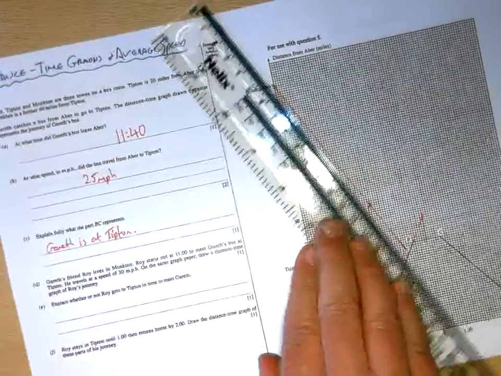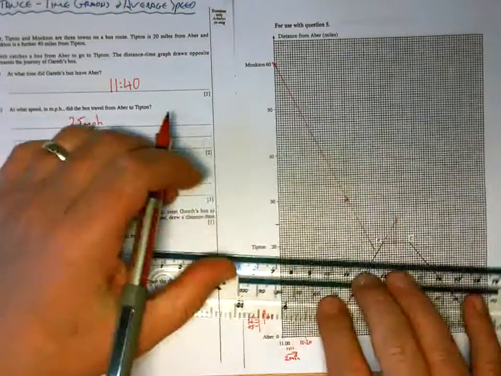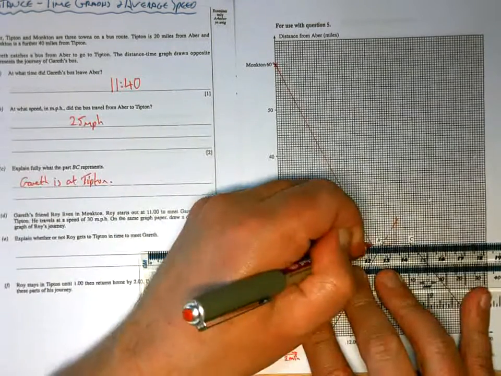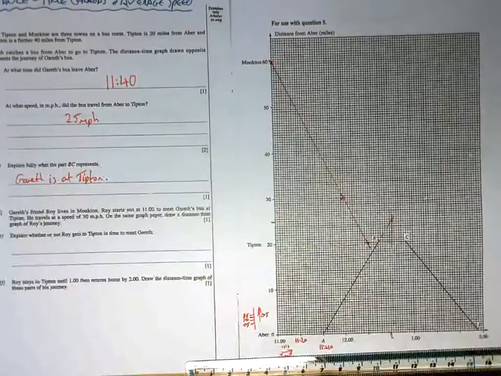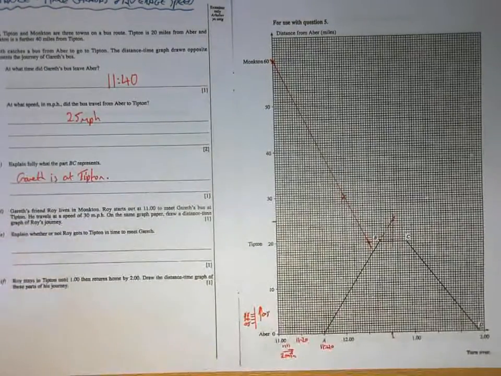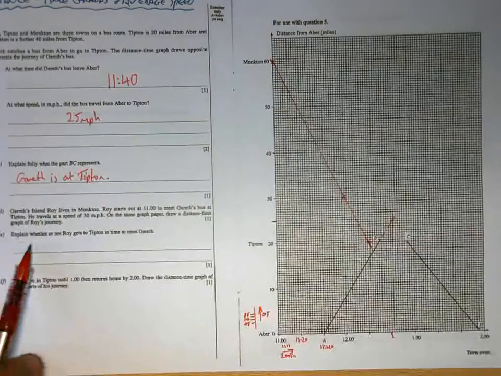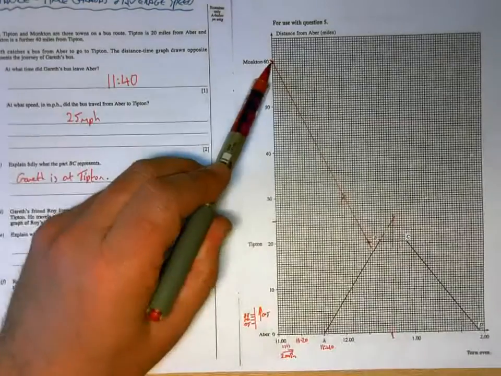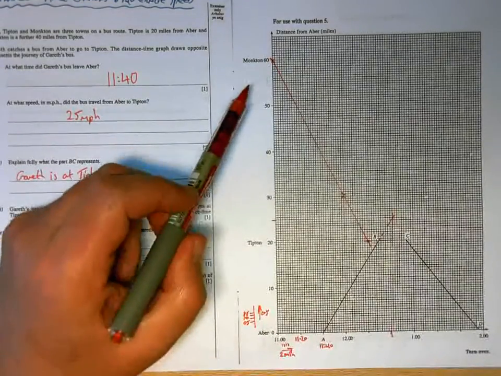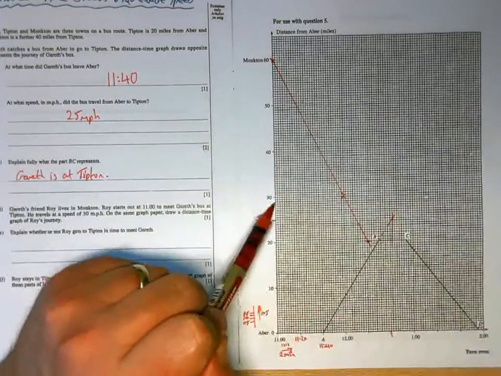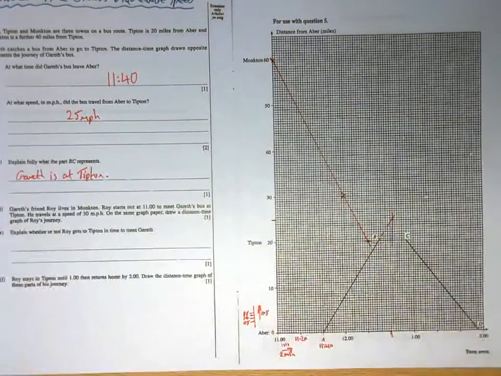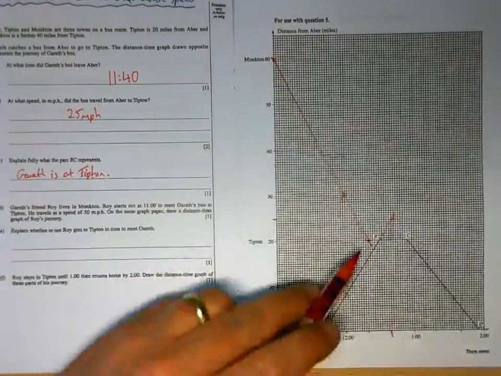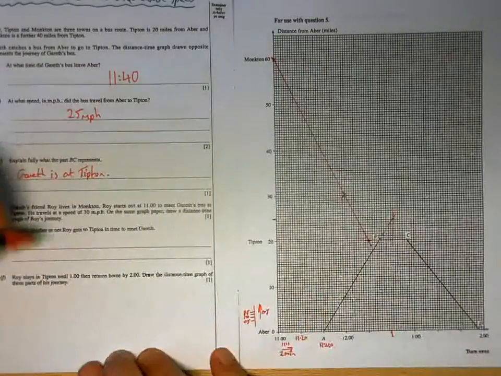So we can keep that line going, and we'll see that he reaches Tipton, which is there, before his friend does, before Gareth does. So on the same graph paper, draw a distance time graph of Roy's journey. So he leaves Moncton there, he's travelling at 30 miles an hour, so at 12 o'clock he would have travelled 30 miles, but he keeps going, so he gets to Tipton there. Explain whether or not Roy gets to Tipton in time. Yes, he does. He gets there before Gareth.